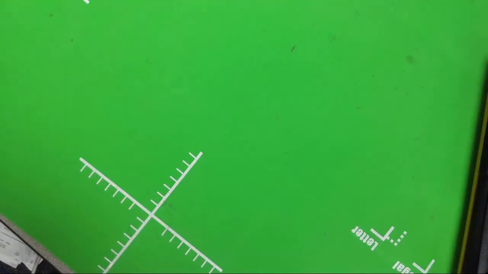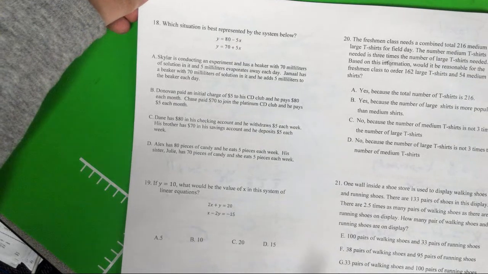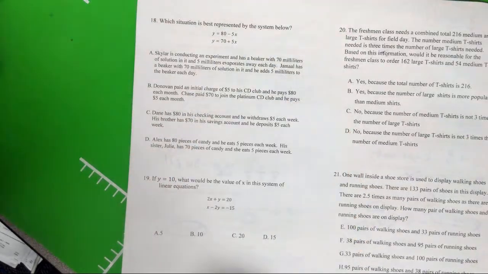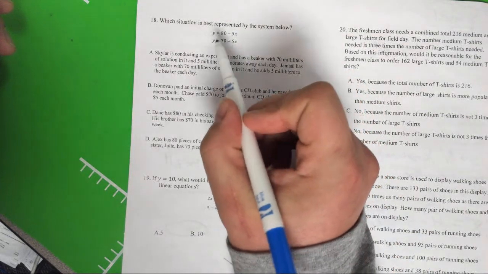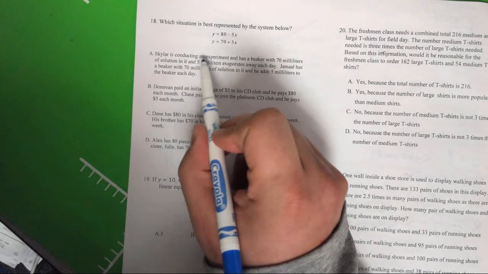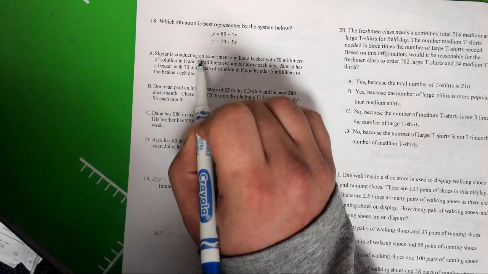What do we got? 25 minutes? Look at that. Number 18. Let's finish off with some word problems. Here we've got, which solution is best represented by this system below? So 80 minus 5x, 70 plus 5x. So Skylar is conducting an experiment and has a beaker with 70 milliliters of solution in it, and 5 milliliters evaporates away each day.